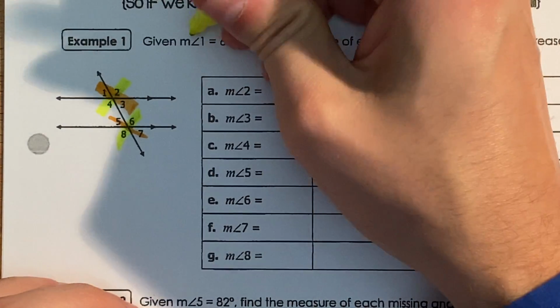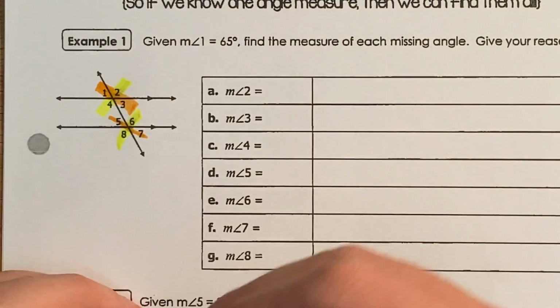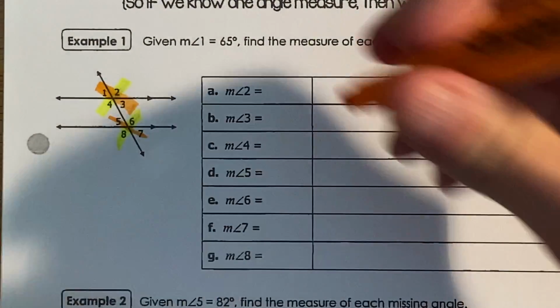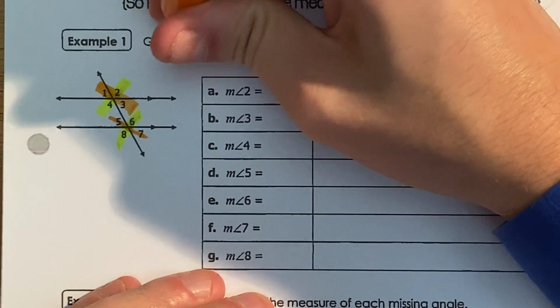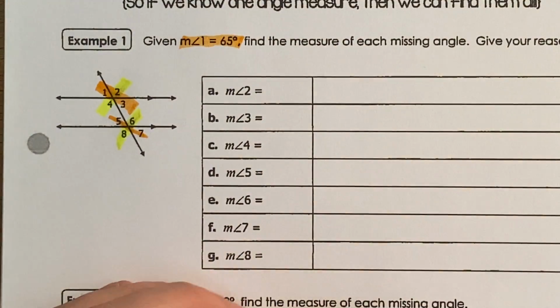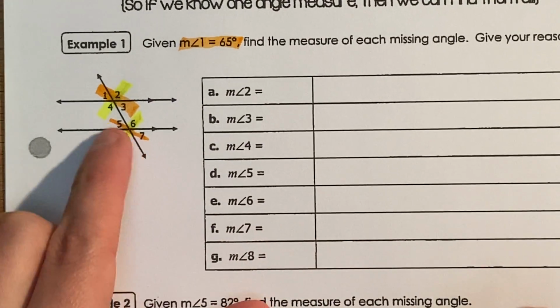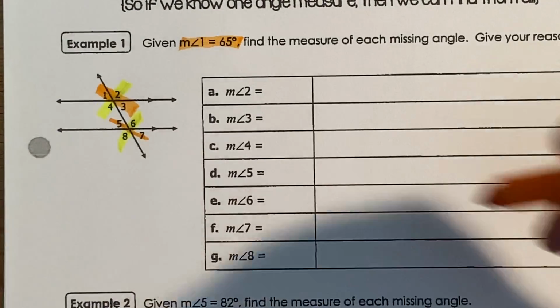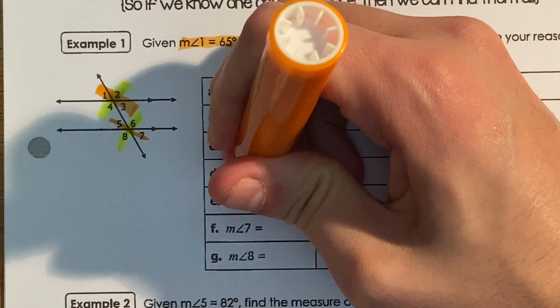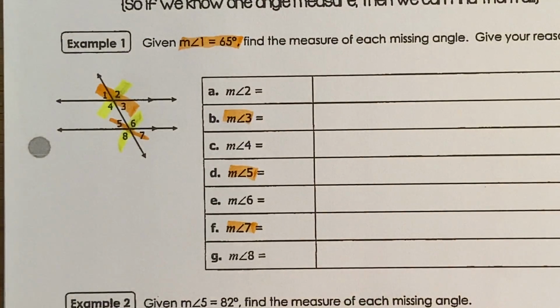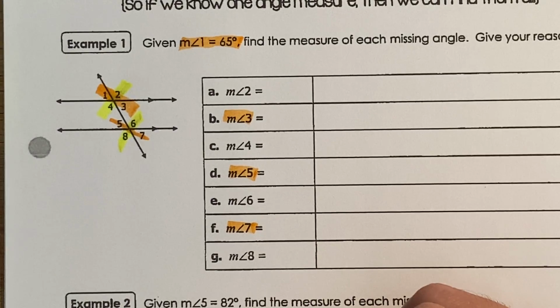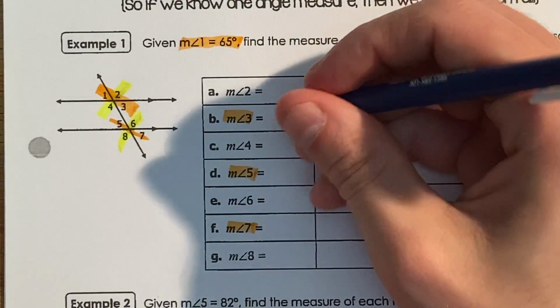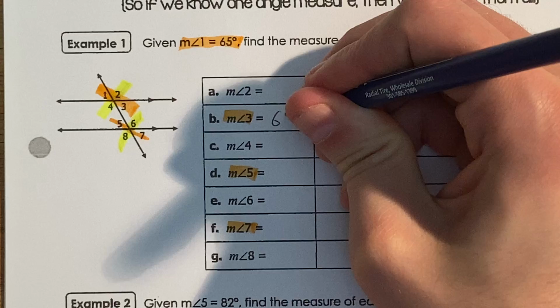Angle 1 was orange. So the measure of angle 1 is orange. If angle 1 is orange, so is 3, 5, and 7. So automatically I know 3, 5, and 7 have to be the exact same as angle 1, which was 65.